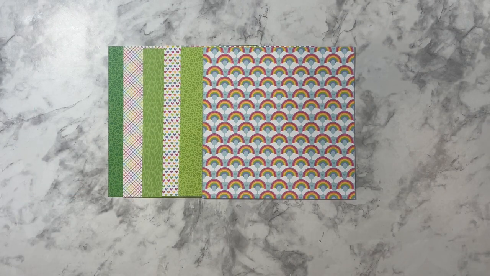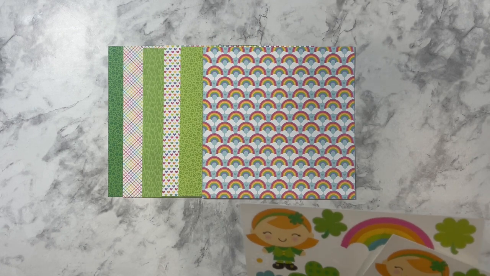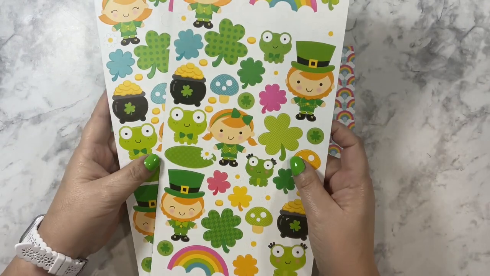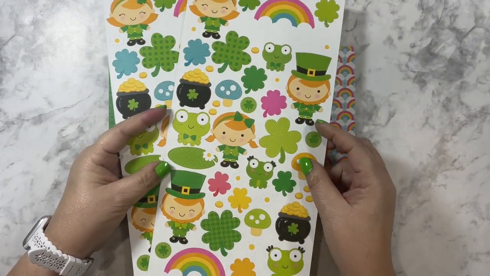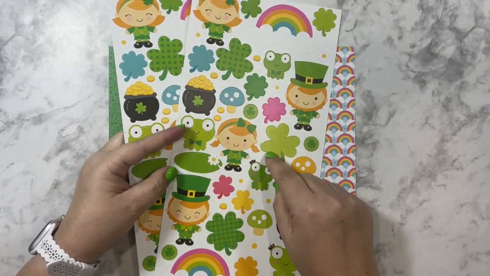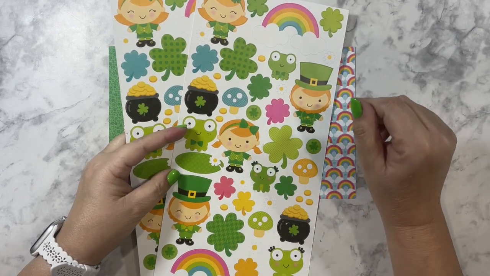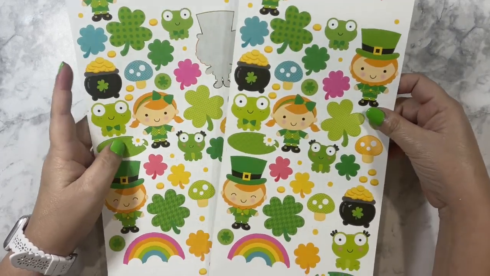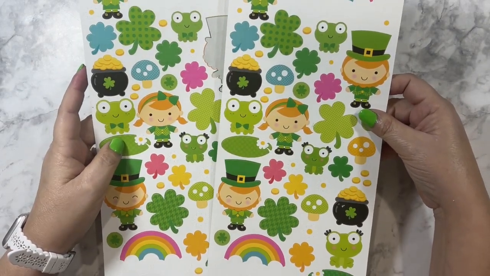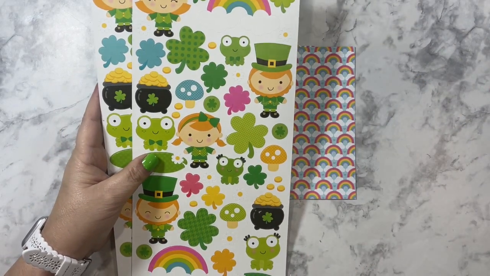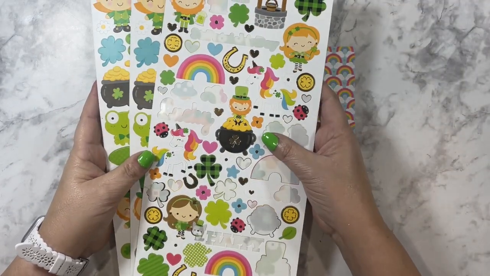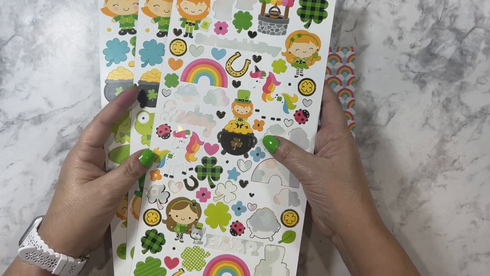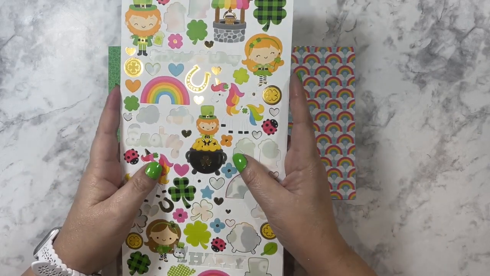Now when I decided that I wanted to do St. Patrick's themed, it was partly because I knew I had these stickers in my stash and I wanted to use them. These I bought several years ago again on clearance, and I just decided it was time to use some of my St. Patrick's Day stickers and make some St. Patrick's Day themed cards.